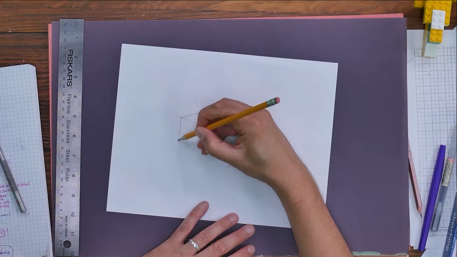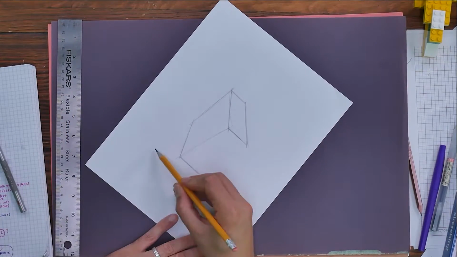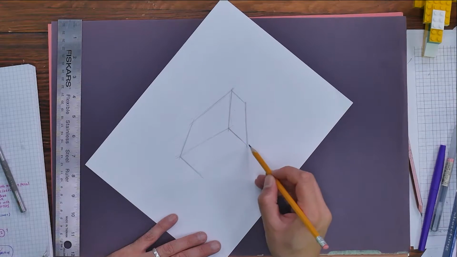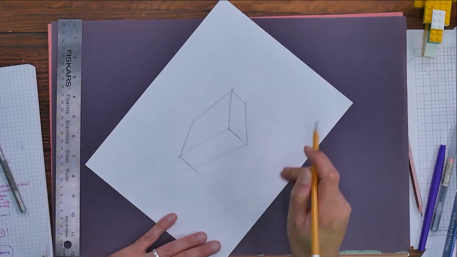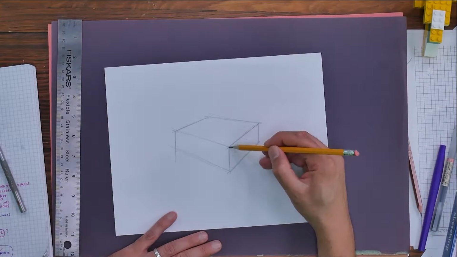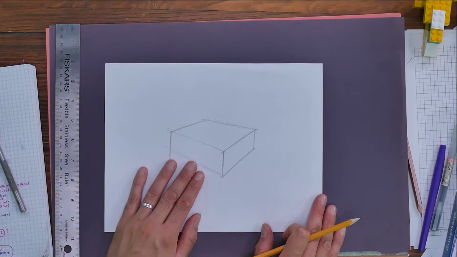I know that I can make a feasible box, keeping in mind that these lines should converge. And I want you to keep in mind those basics and look at the box that you have just created. If it looks off, it's probably off.